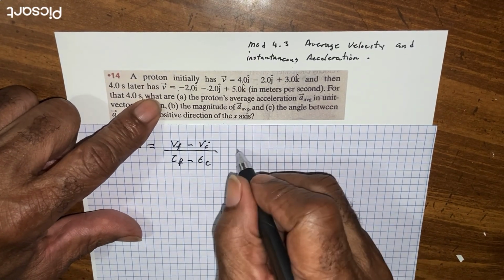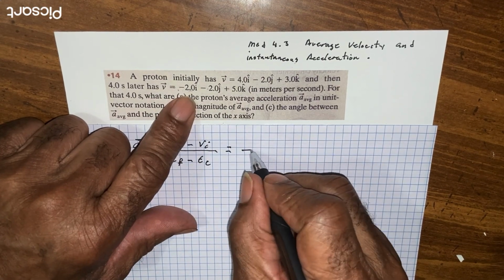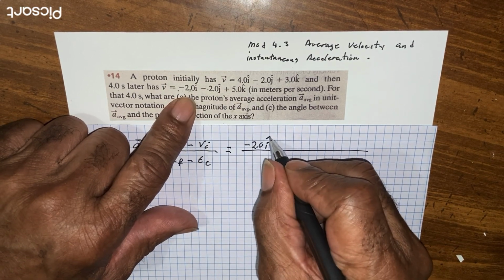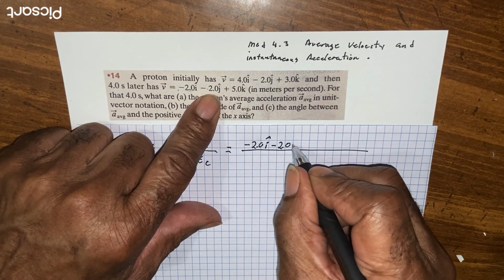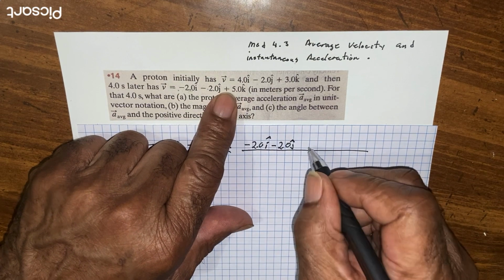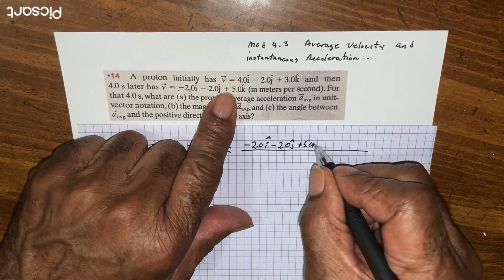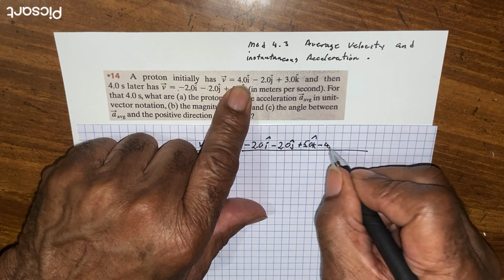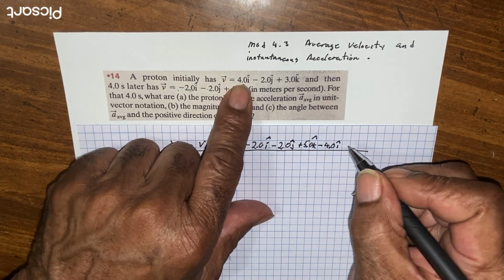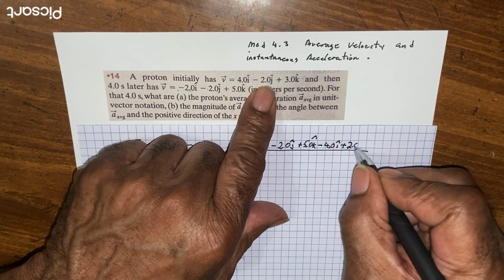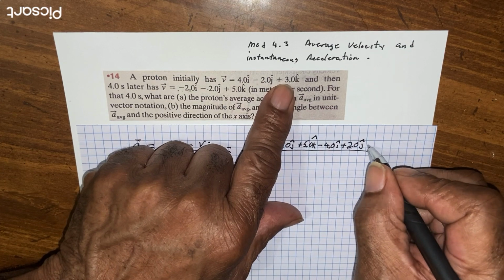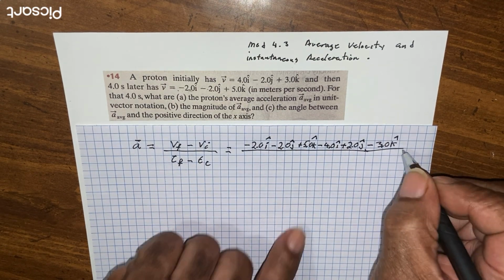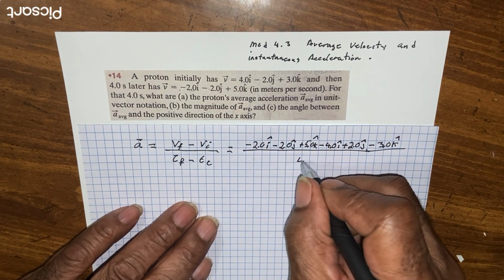So V final is going to be minus 2.0 i hat minus 2.0 j hat plus 5.0 k hat, and we've got to subtract 4.0 i hat plus 2.0 j hat minus 3.0 k hat, and this is all over 4 seconds.